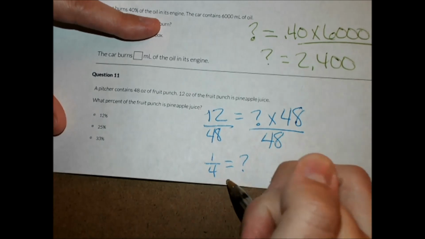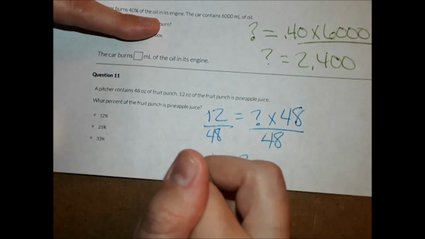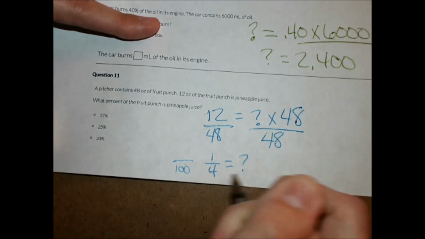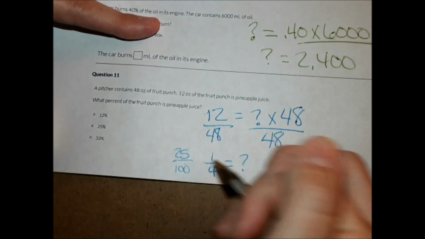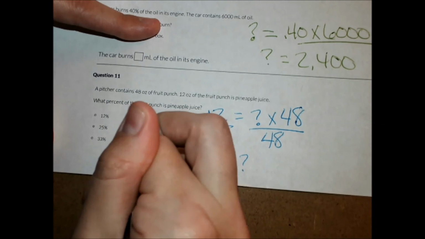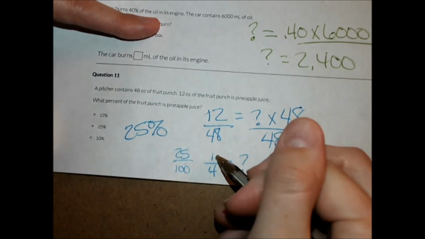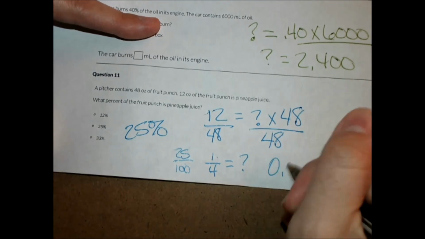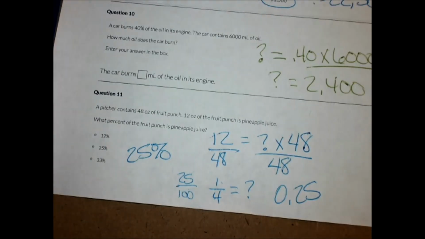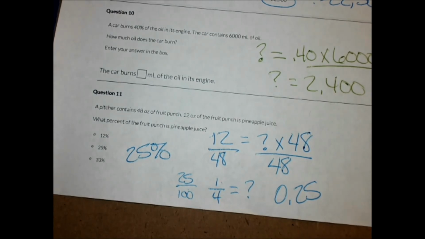So I could either change that to something over 100. 4 times 25 gives me 100. 1 times 25. So I'd find out that was 25%. Or I could type that in my calculator, 1 divided by 4, and you would get 0.25 or 25%. So hopefully that helps you look at percents a little better.